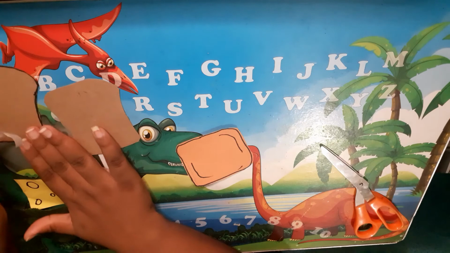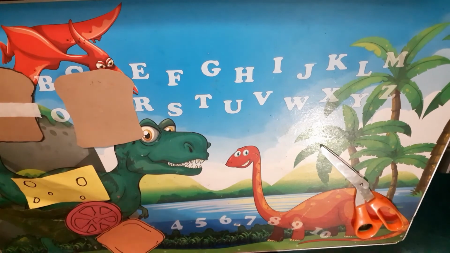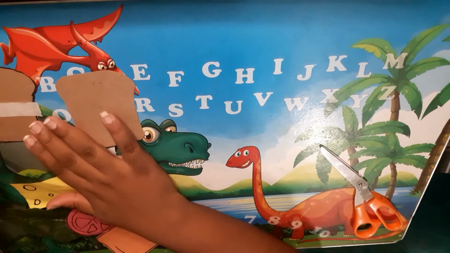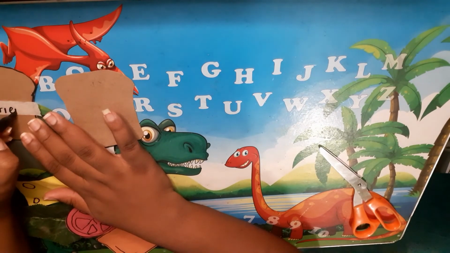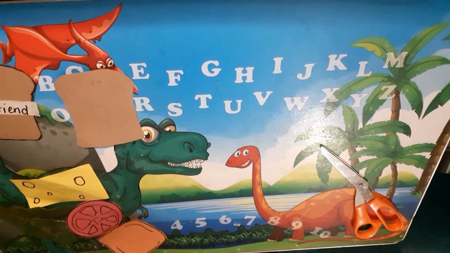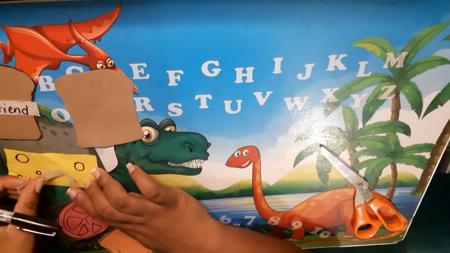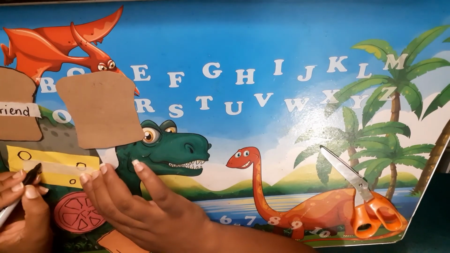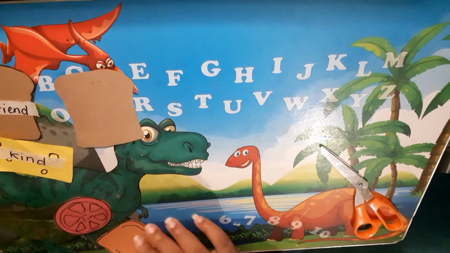So of course the first thing we have is the bread. So we're going to write the quality of the bread, which is a friend, right? The bread is our friend, the main thing we need to make our sandwich. And the next thing we are going to label is the cheese. The cheese is one of the qualities of a good friend. A friend is kind. So we're going to put the word kind on our piece of cheese.